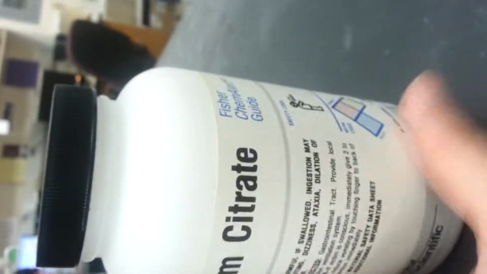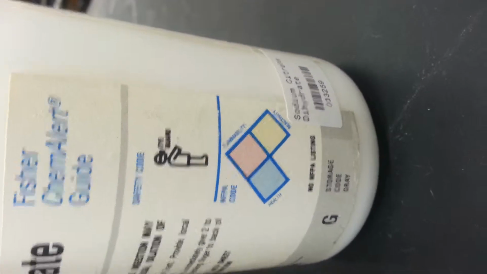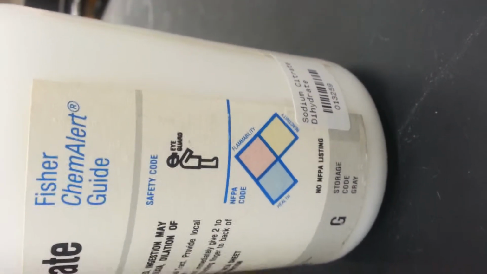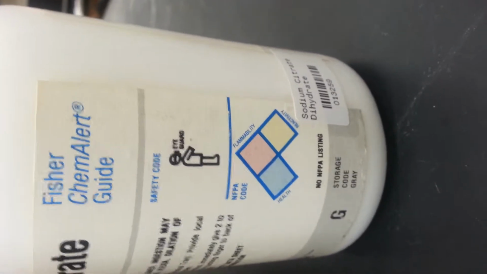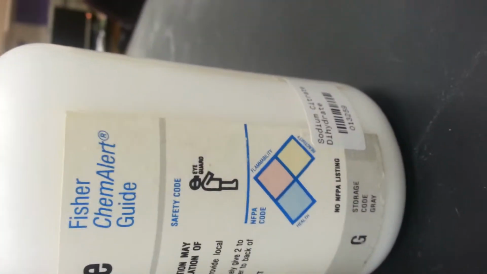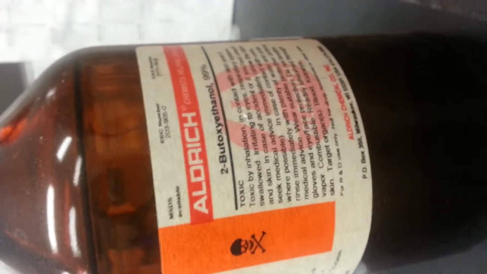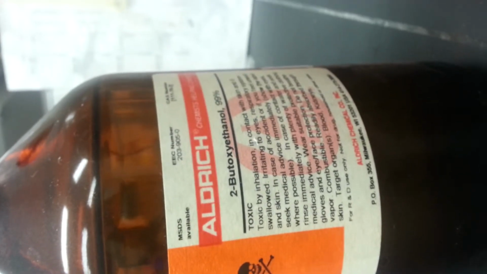Finally, we're going to look at sodium citrate, and you'll notice that you only need eye protection, but you should always wear safety clothing. And then there also seems to be no health, flammability, or reactivity issues. I wouldn't suggest eating this, but at the same time, it's not going to be as bad as drinking your 2-butoxyethanol.